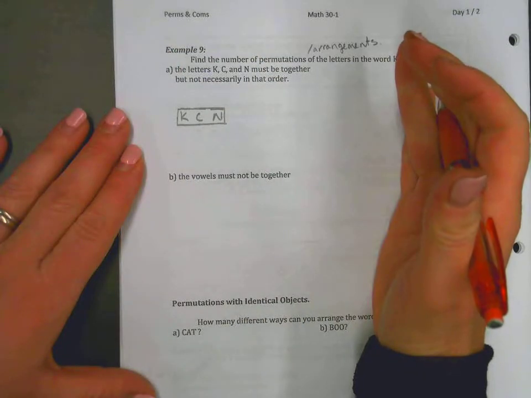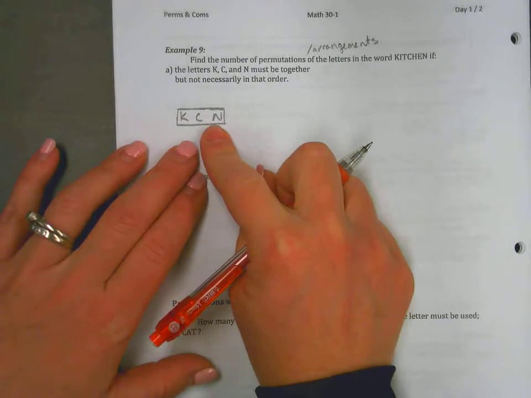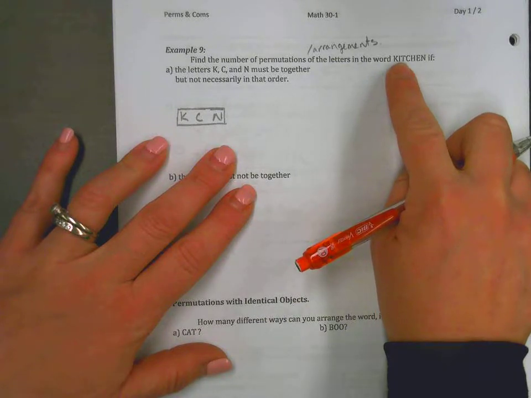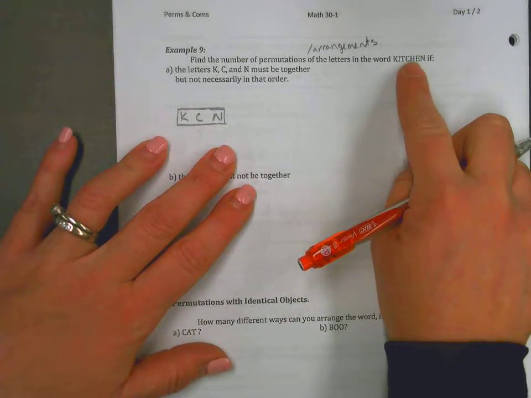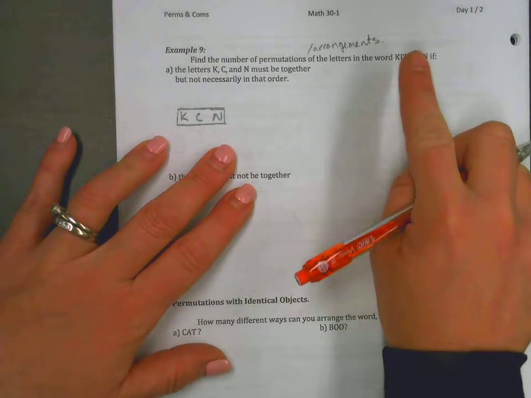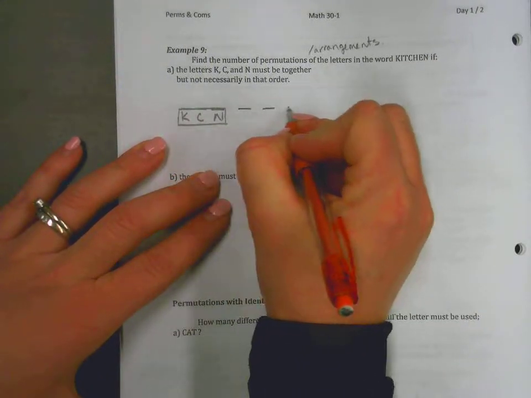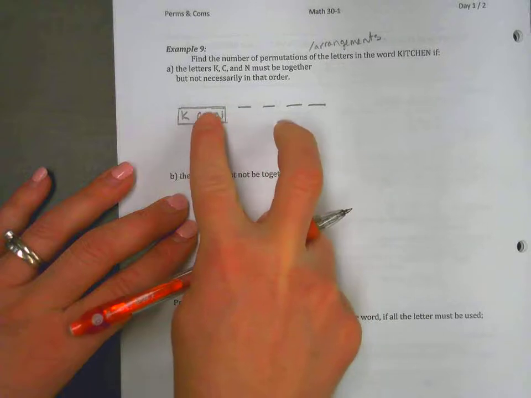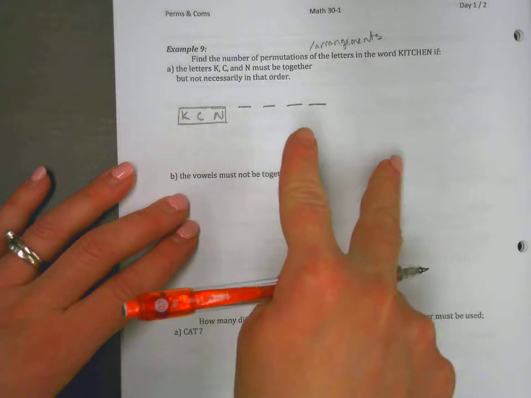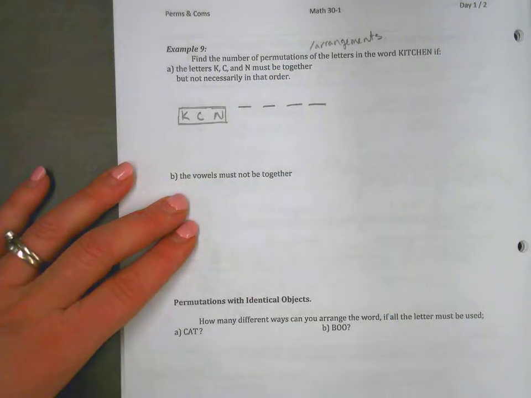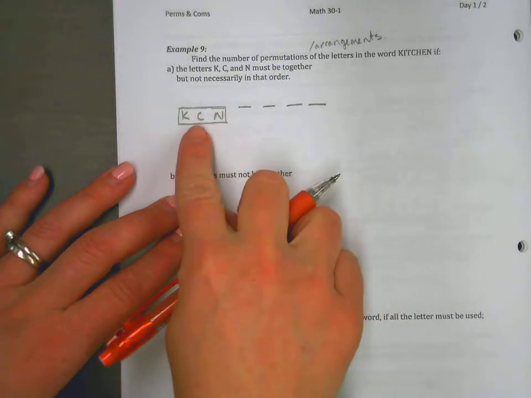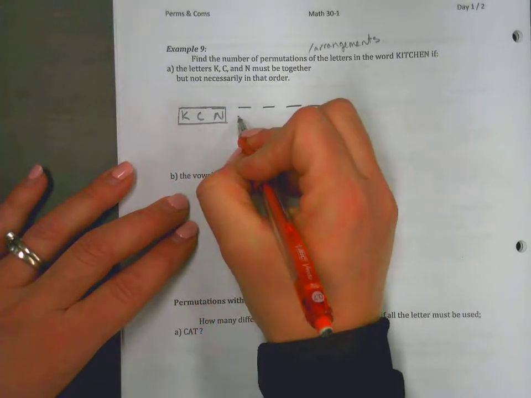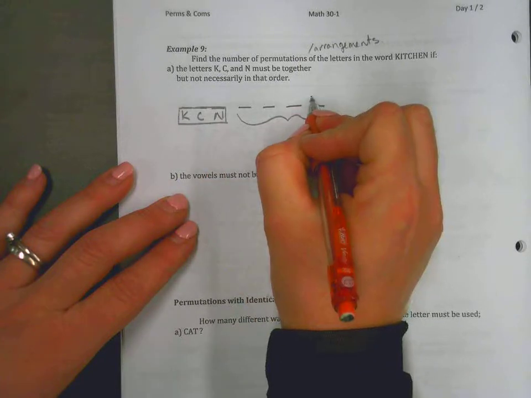I then have what letters left over to arrange? I have the I, the T, the H, and the E. So I have 4 letters left to arrange. So technically I have 5 possible spaces or positions that I'm arranging. If you think of it this way, this is one clump, and then I have 4 more letters. Technically, these 4 letters could be arranged as 4 times 3 times 2 times 1, which is just 4 factorial.